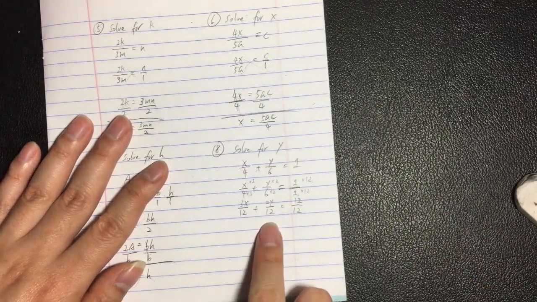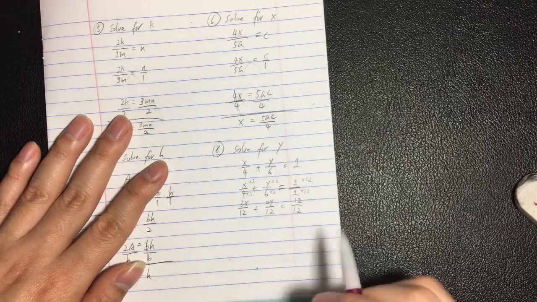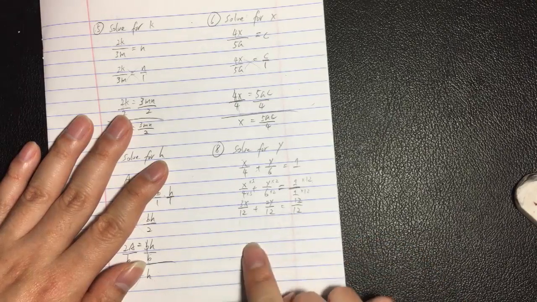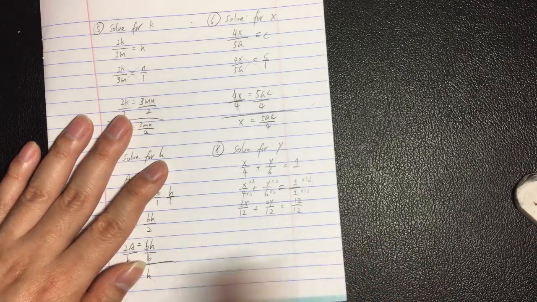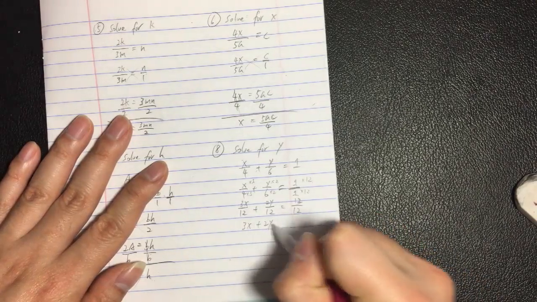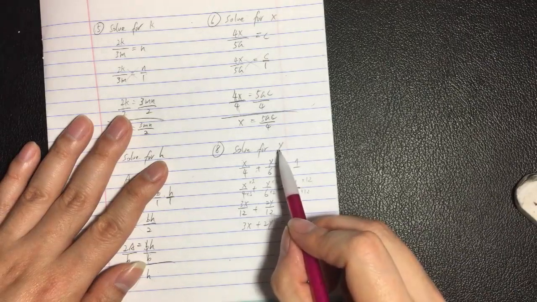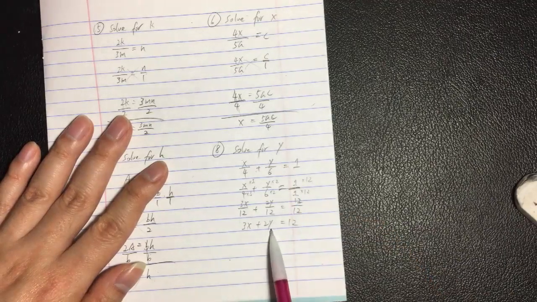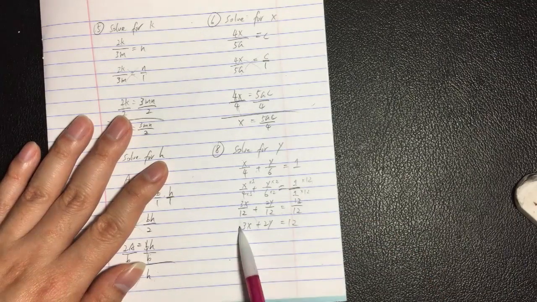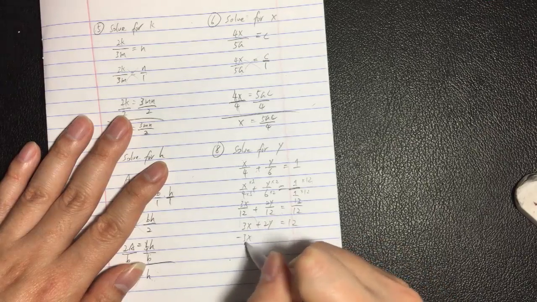When all denominators look the same, we drop the common denominator. So we have 3x plus 2y equal to 12. We are solving for y, so we try to get y by itself. In order to get y by itself, I need to eliminate 3x first, then eliminate 2. Let me first of all subtract 3x from both sides.